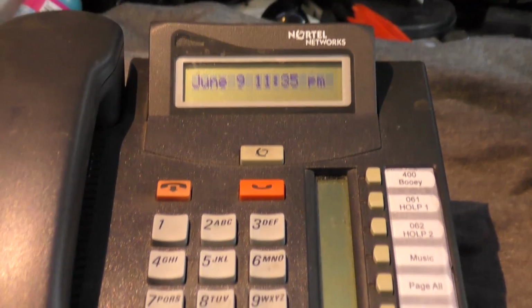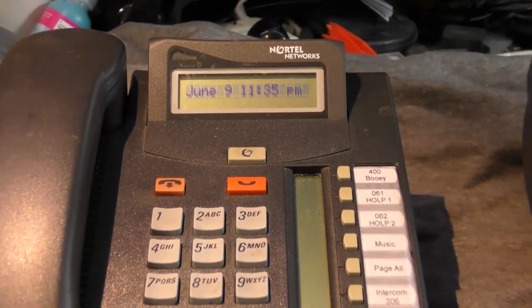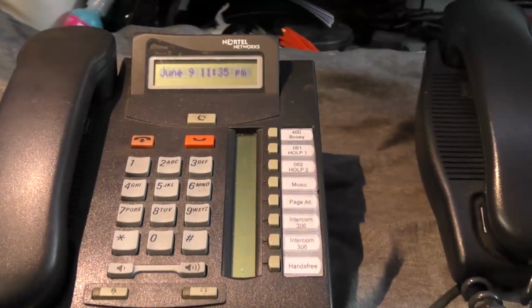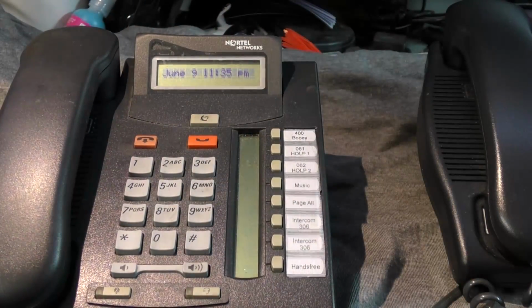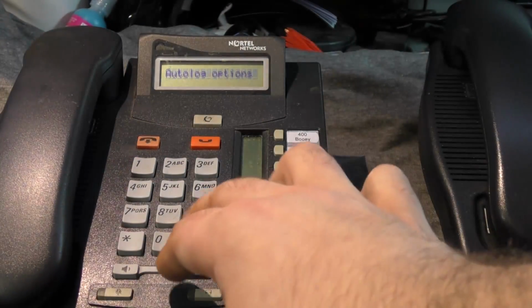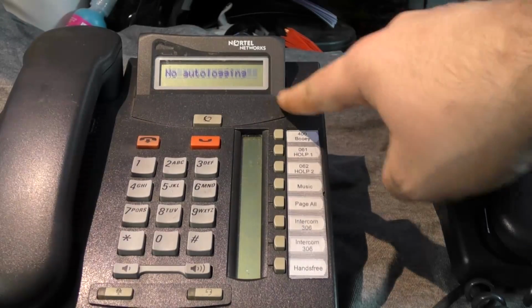Now I'm going to show you a little bit of a different thing, and I'm going to show it to you on the one-line display phone, because it's basically the same log, except we have to use different buttons because we don't have soft keys. But I'm going to show you a different feature. This particular phone, we have it set up with no auto-logging. But we're still going to use the log.